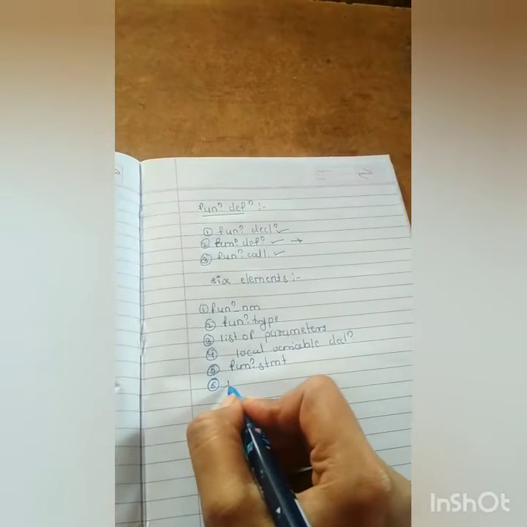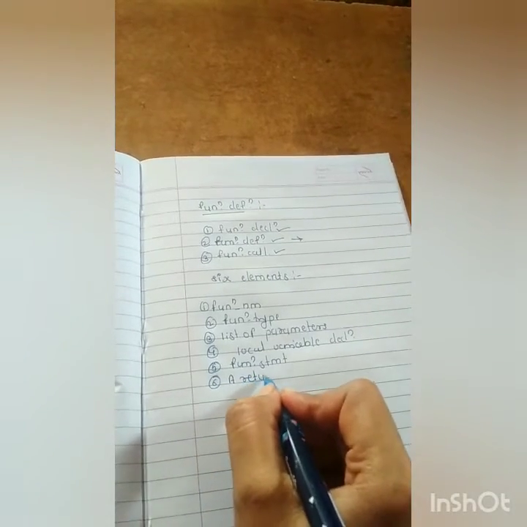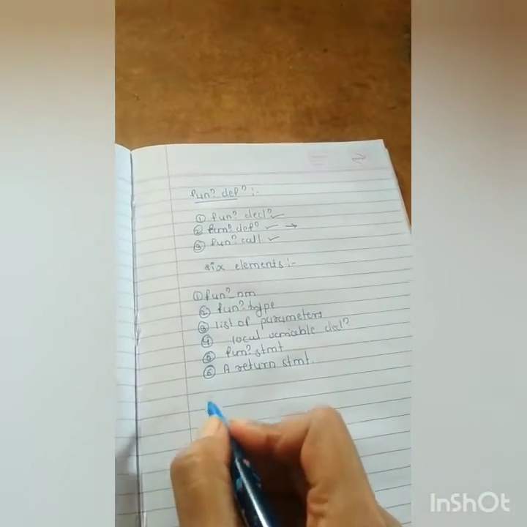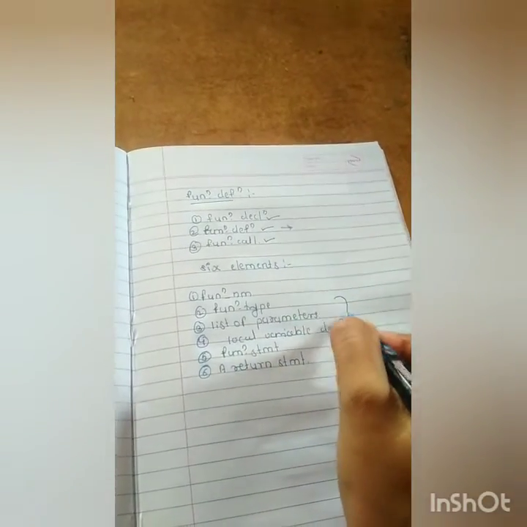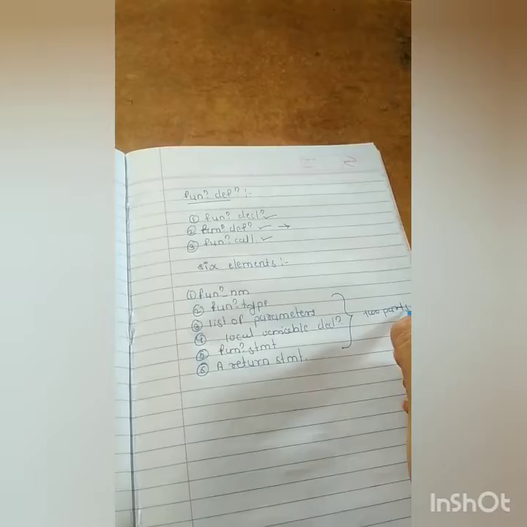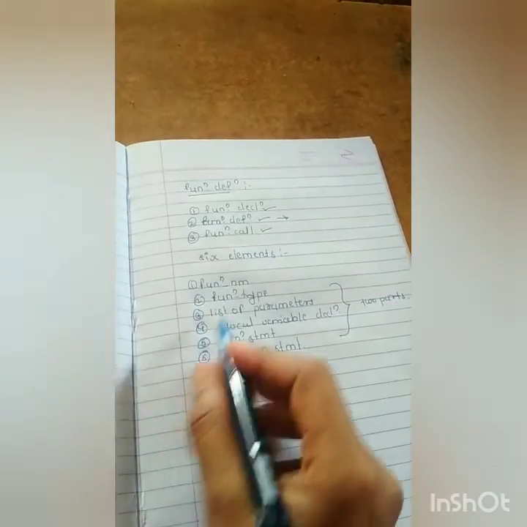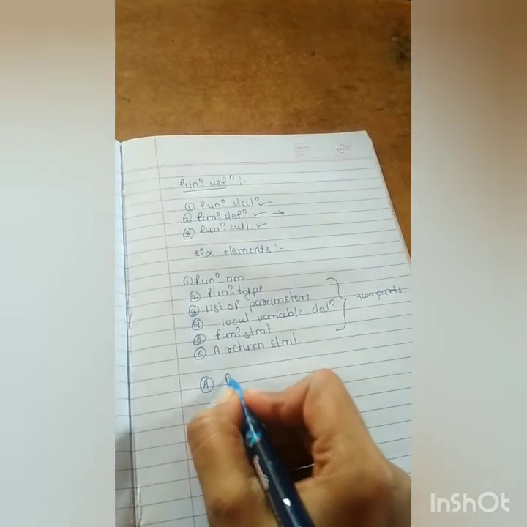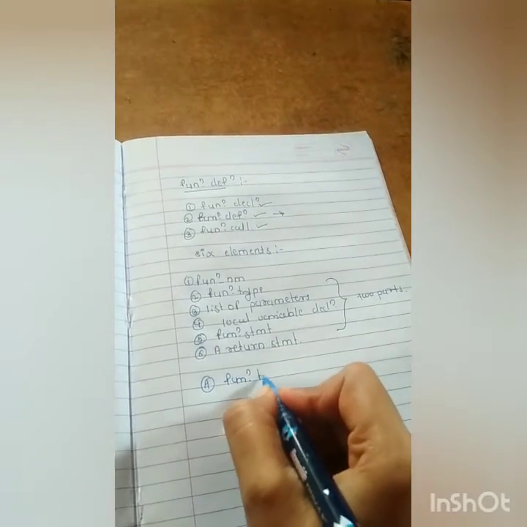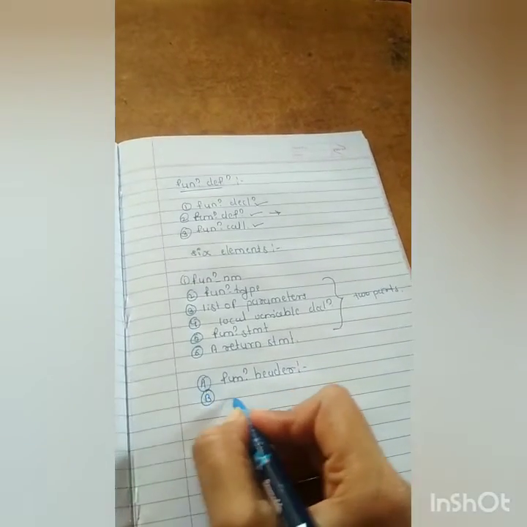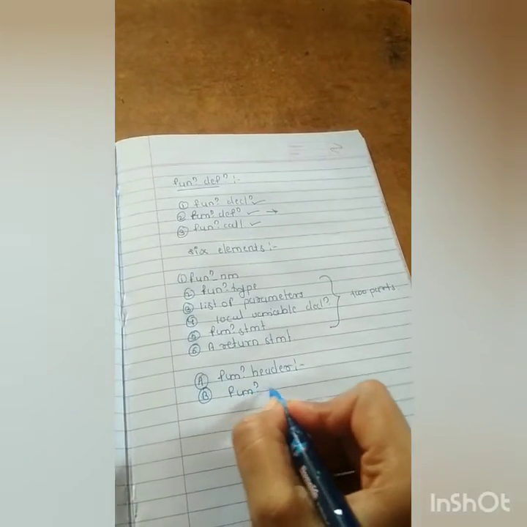Sixth is the return statement. These six elements are divided into two parts. The first part is called the function header and the second part is called the function body.